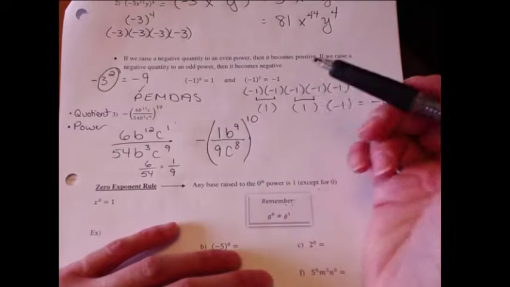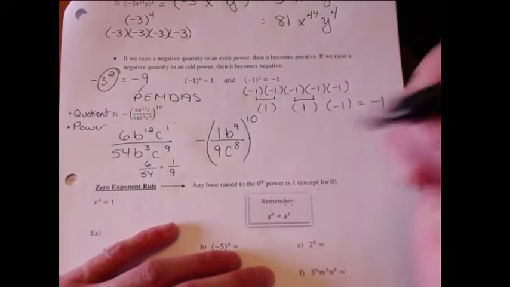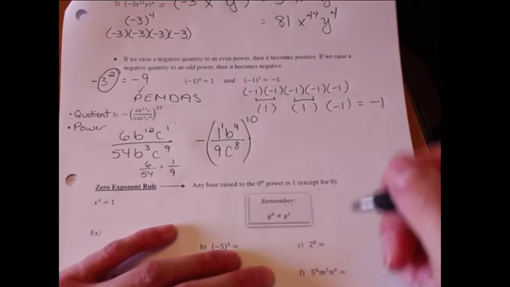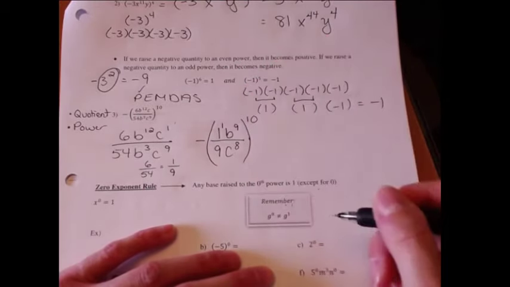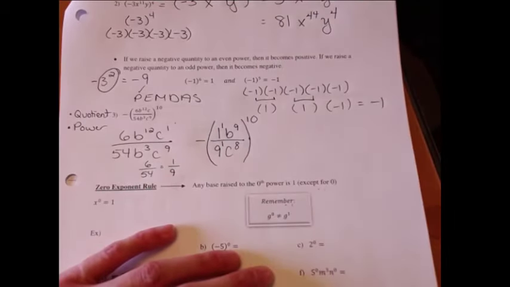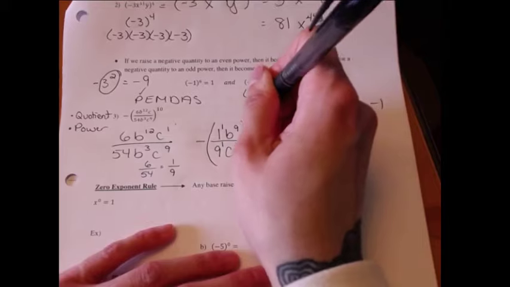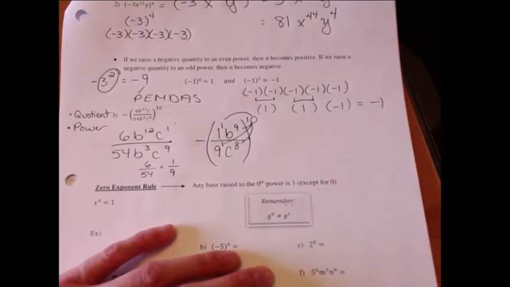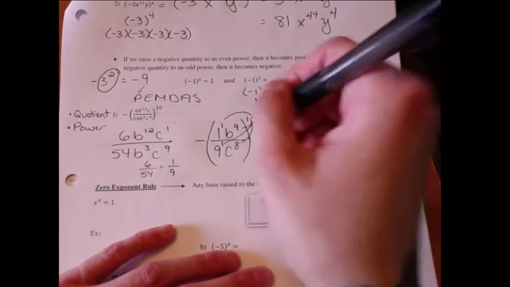So at this point, let's apply the power rule. Power times power. This 1 is being raised to the 1st power. This b is being raised to the 9th power. This 9 is being raised to the 1st power. And the c is being raised to the 8th power. So you're going to take power times power. Every power gets multiplied by 10.